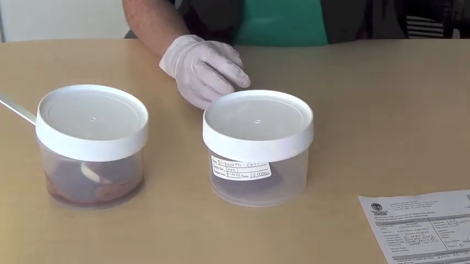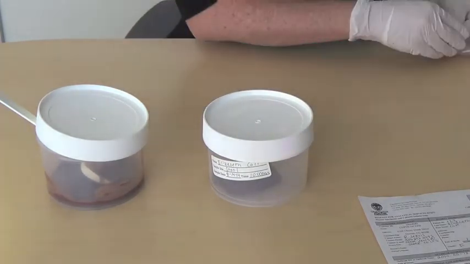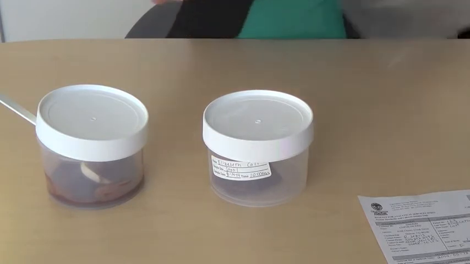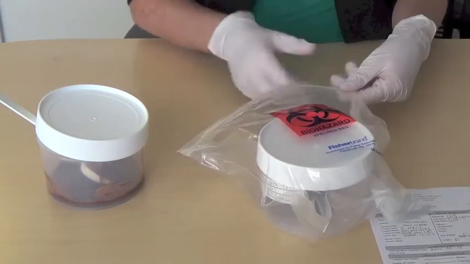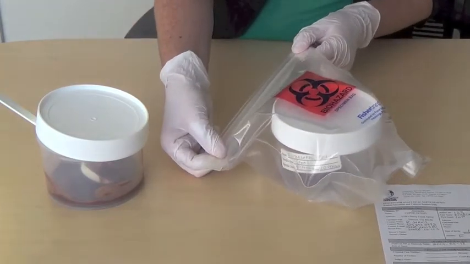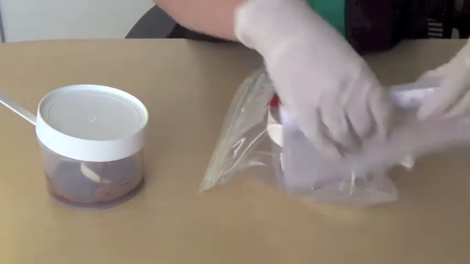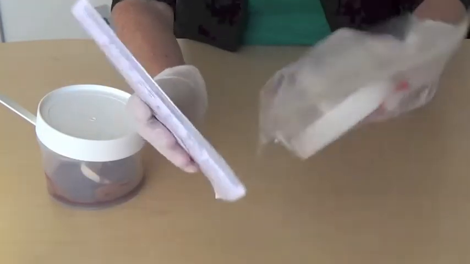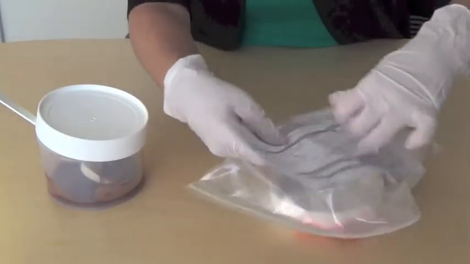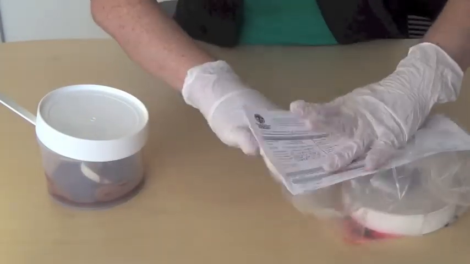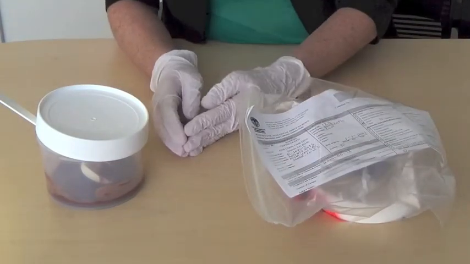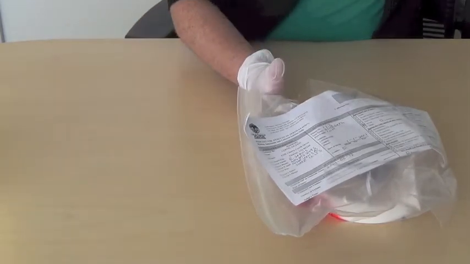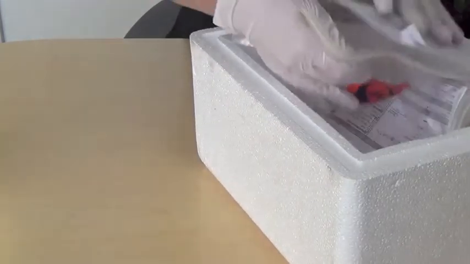To package the bulk stool specimen, place the specimen container in a biohazard bag with the Test Requisition Form 270 in the side pocket of the biohazard bag. Close the biohazard bag securely. Place the biohazard bag in the insulated shipping container with a cold pack, a manifest, and packing material.